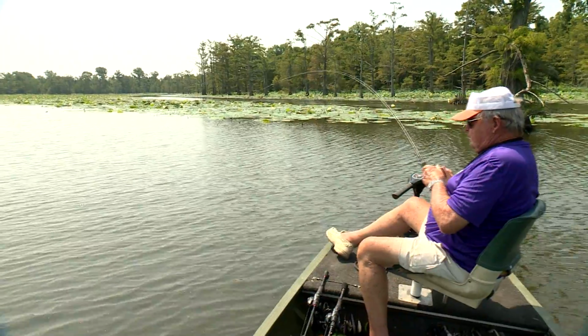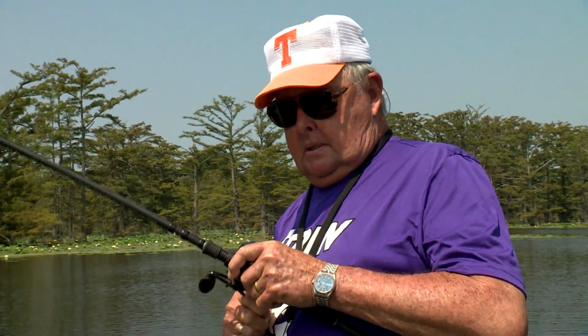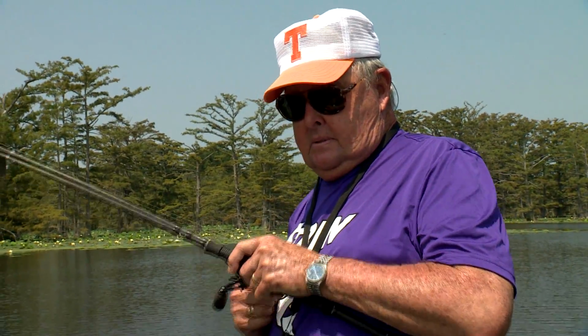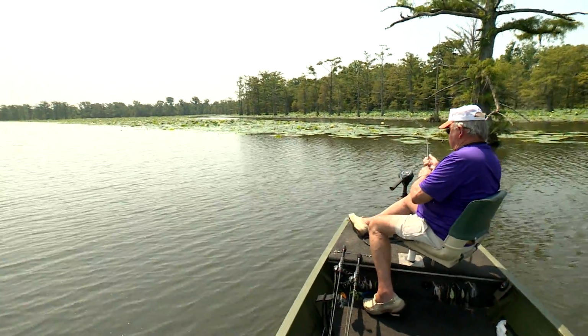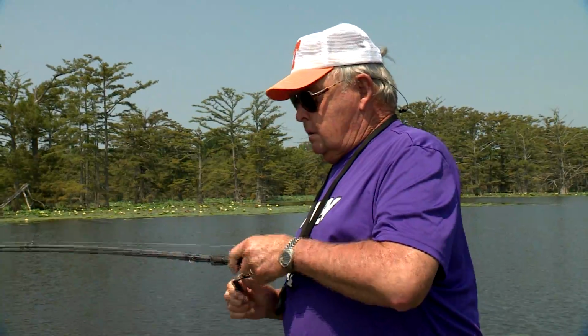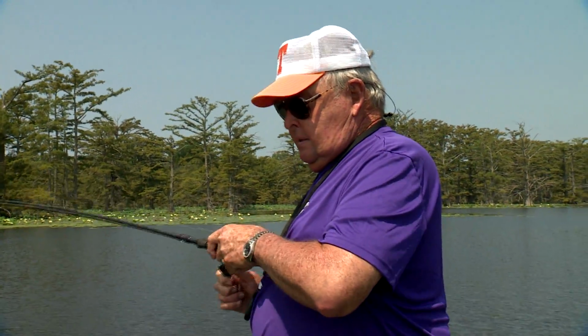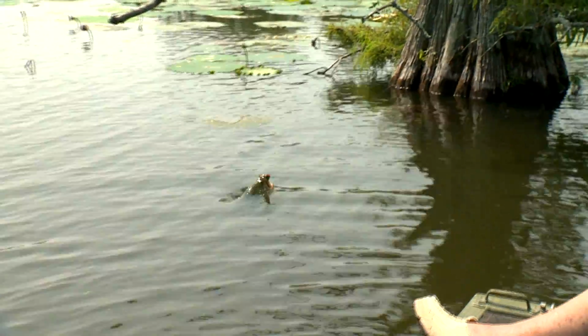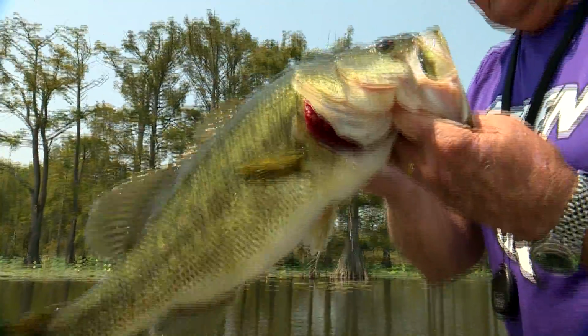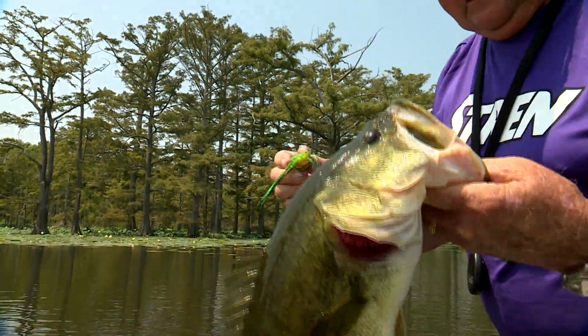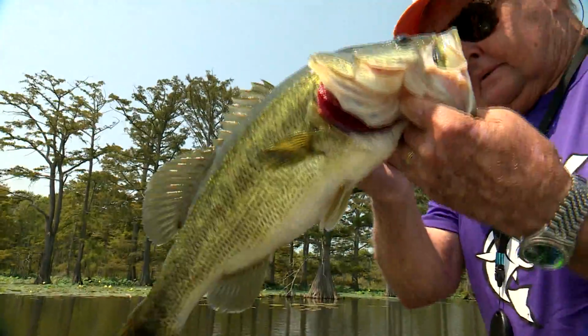Good one right there. I believe this is a good one right here. Tug it, boy, tug it. I'm stripping line. Tree. That's a nice one. Pop. He liked that, didn't he?